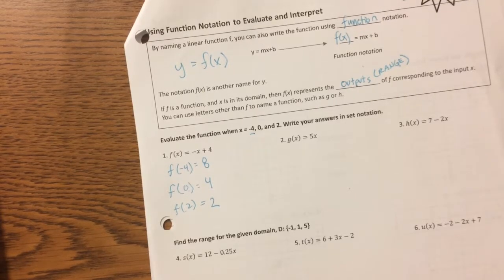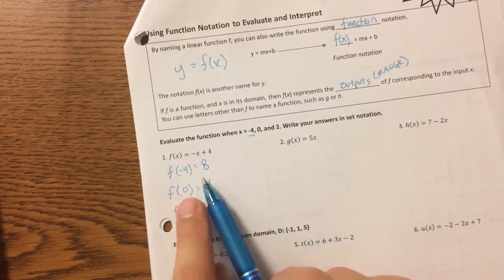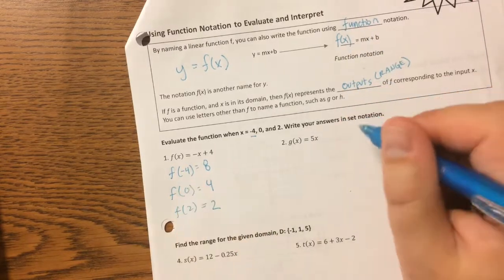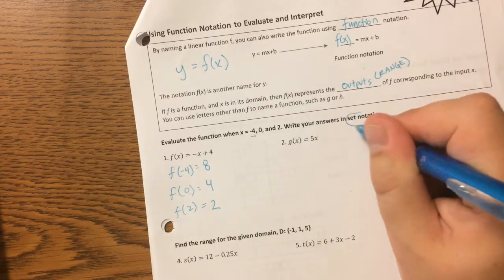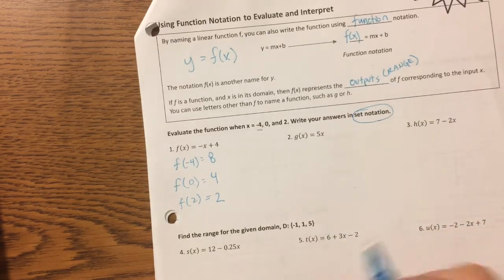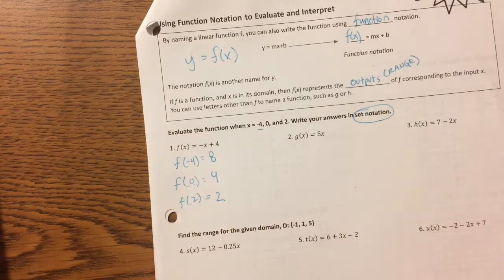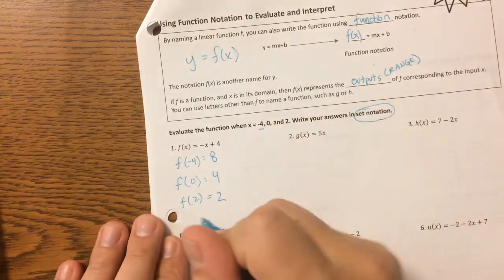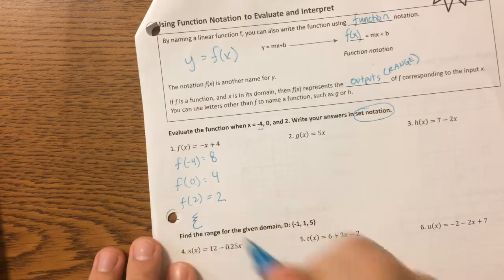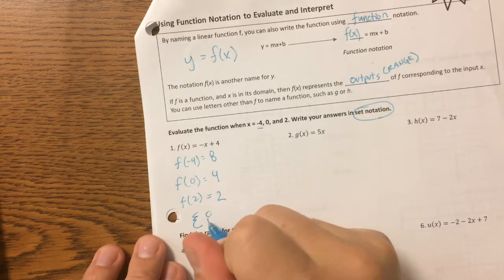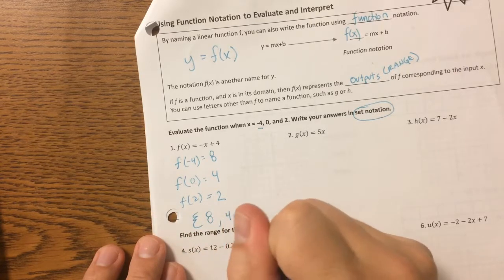And when it says write it using function notation, that's what this means. Okay? Oh, it didn't say function notation. It says set notation. Oh, so we're going to have to write this a little differently. So this is how you would write it if it said write it in function notation. So my final solution here, if I want to write it in set notation, would be with these little curly brackets, 8, 4, 2.